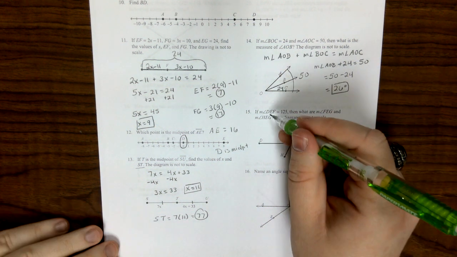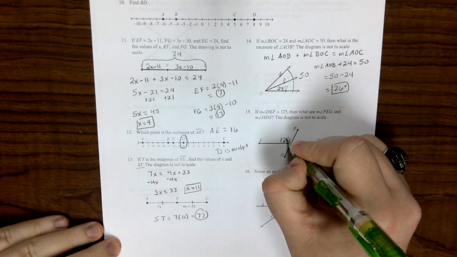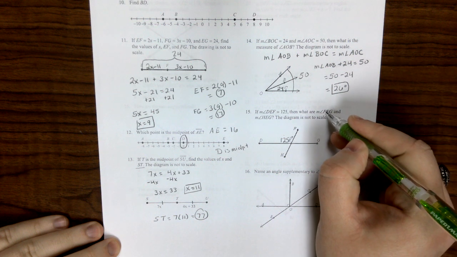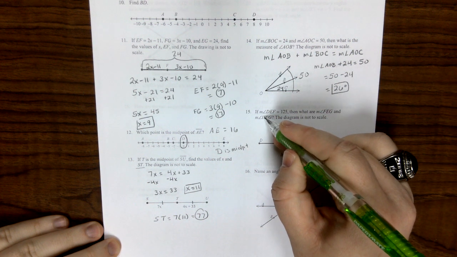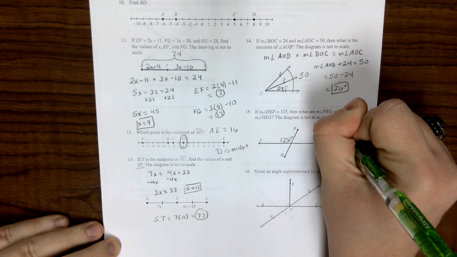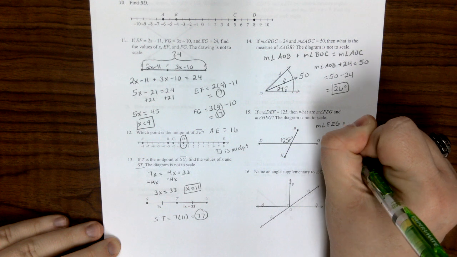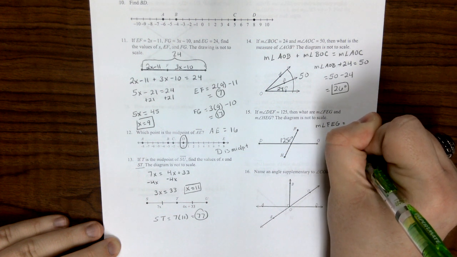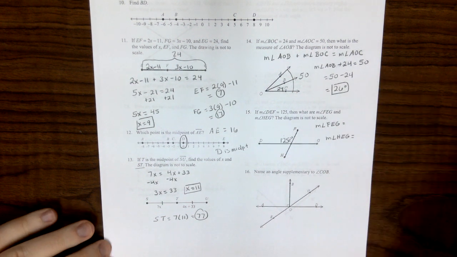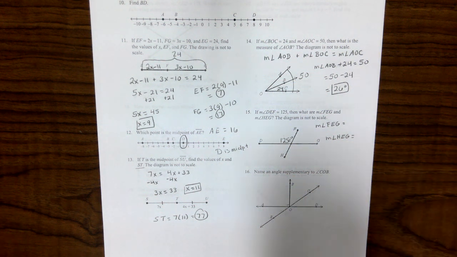All right. If the measure of angle DEF is 125 degrees, what are the measure of FEG and the measure of HEG? So I'm going to write those out. And honestly, guys, these are stupid easy, but what's going to trip you up is on the test, it's going to be multiple choice, and they're going to have the numbers in different spots.